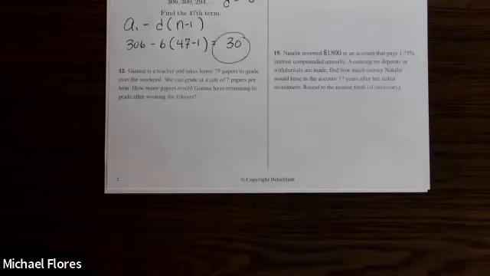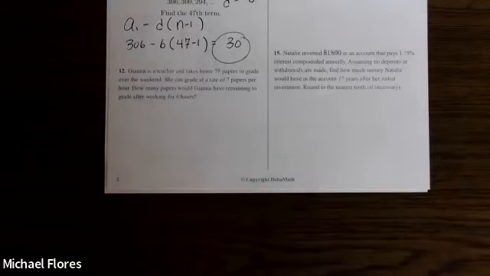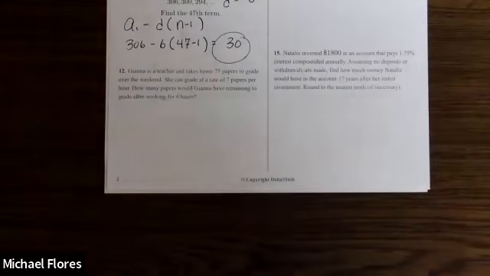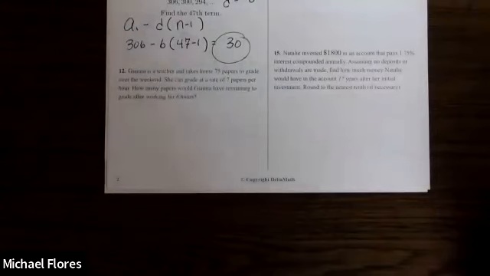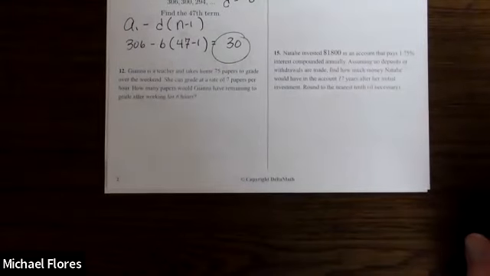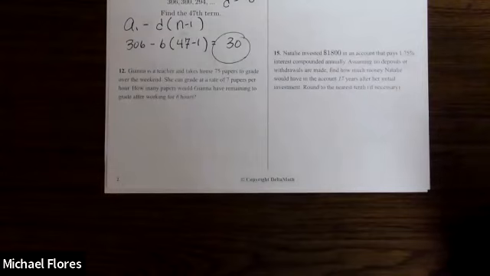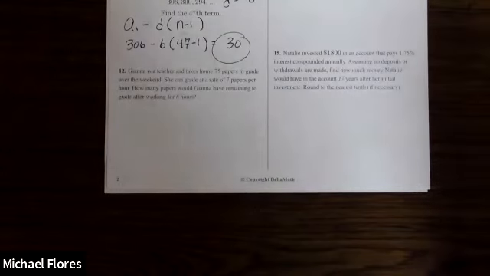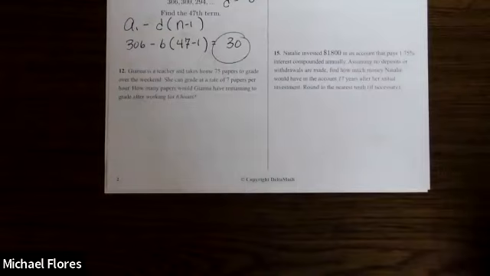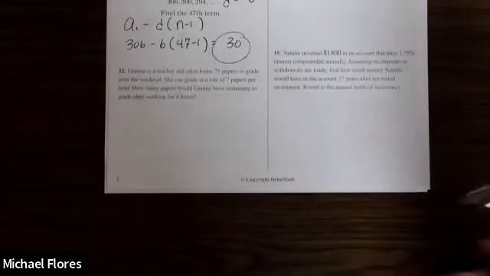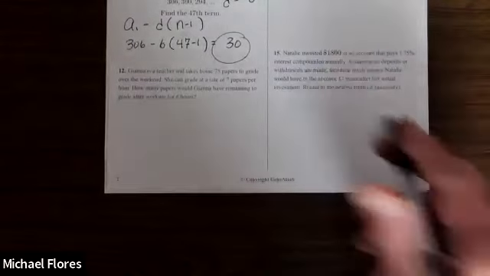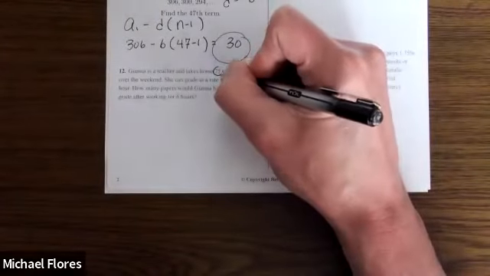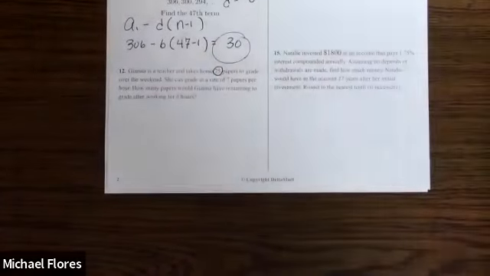Example 12. Gianna is a teacher and takes home 75 papers to grade over the weekend. She can grade at a rate of 7 papers per hour. How many papers would Gianna have remaining to grade after working for 6 hours? So this is going to be an arithmetic word problem. Now you might be tempted to say, well, then we're going to start with 75, but we're not. We're not going to start with 75.